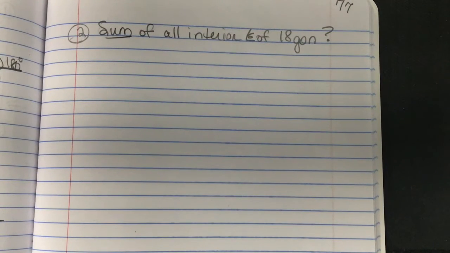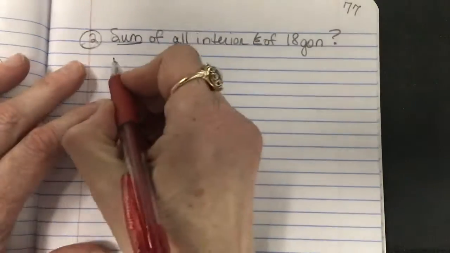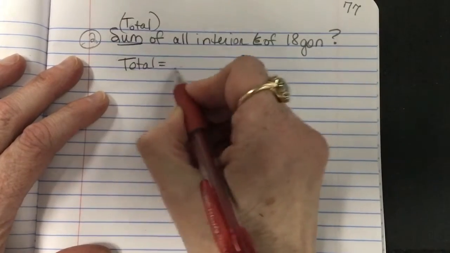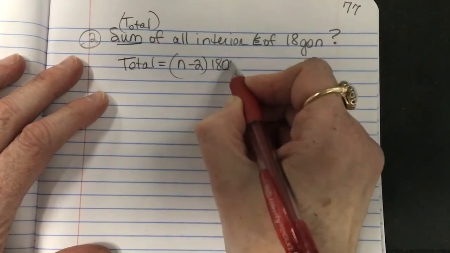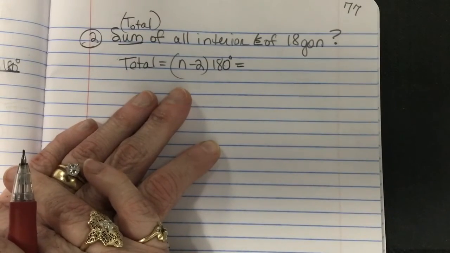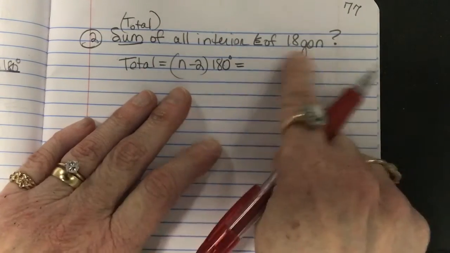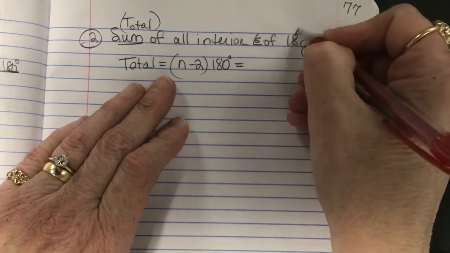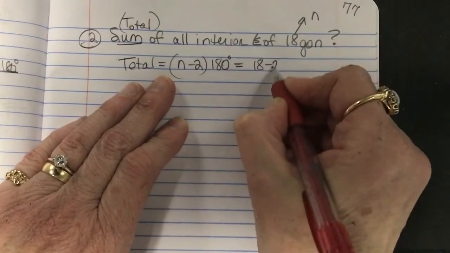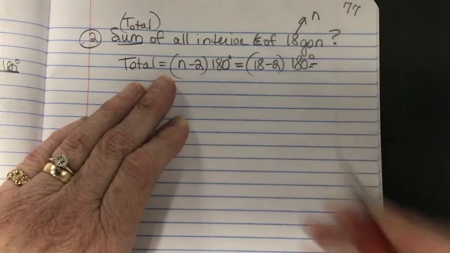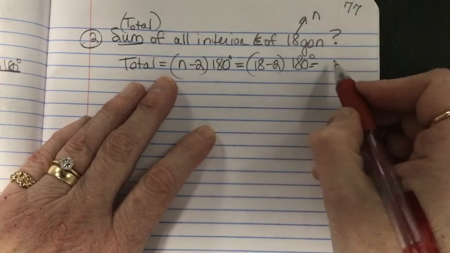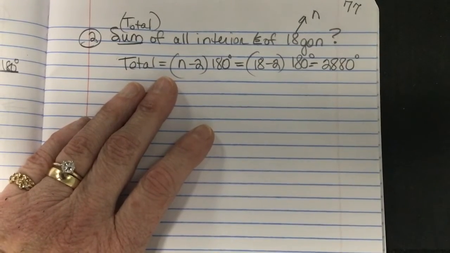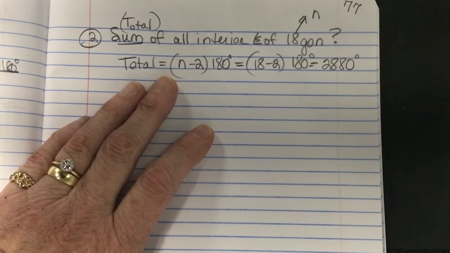Okay. Inside is different from outside. The total, the sum means the total. And remember, the total equals n minus 2 times 180. So what's n in this problem? What does n stand for? The number of sides, right? Which is 18. That's your n. So 18 minus 2 times 180 is 16 times 180, which is 2,880. I think you might have had that one. Try to remember to put degrees when it's the angle. It's just a good habit.